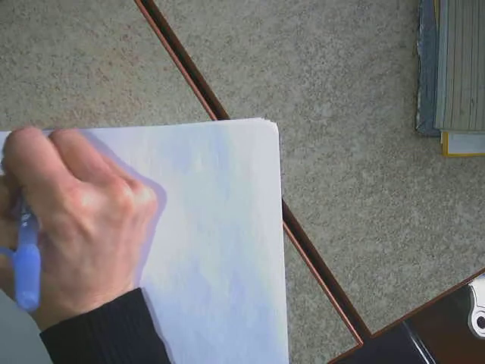She has to go. Go. Well, that's what they're for.